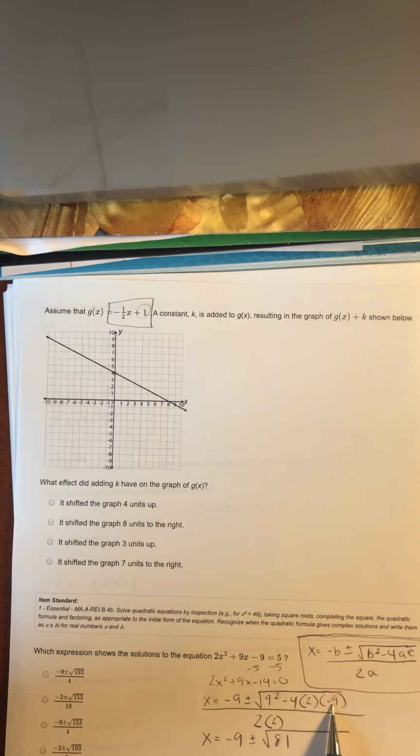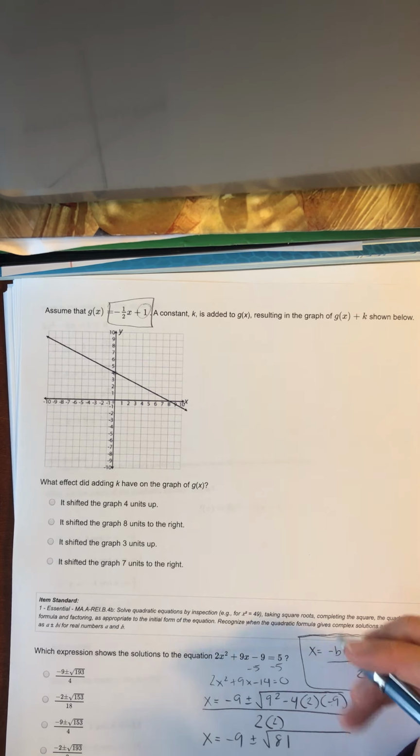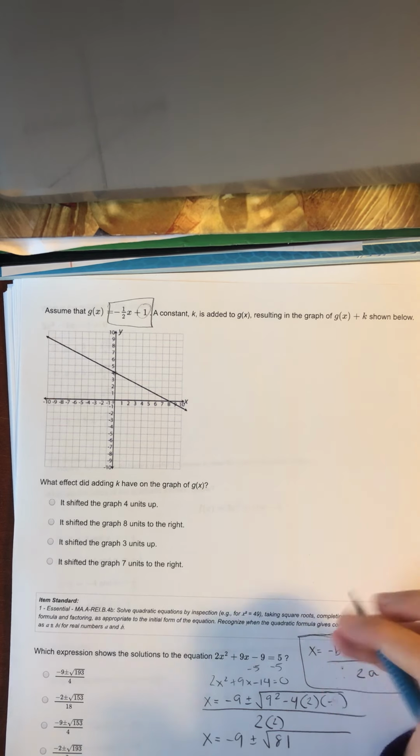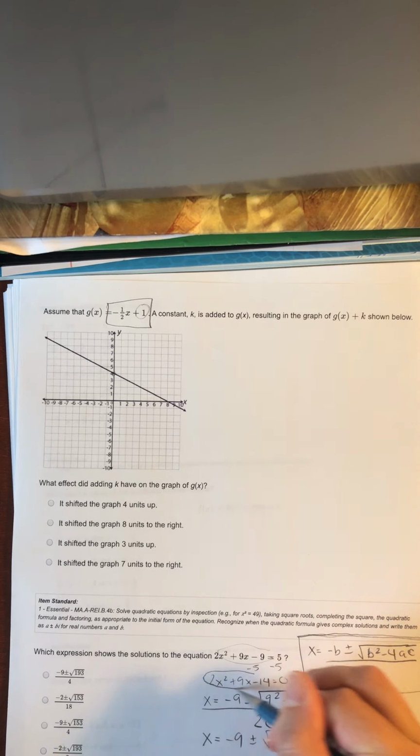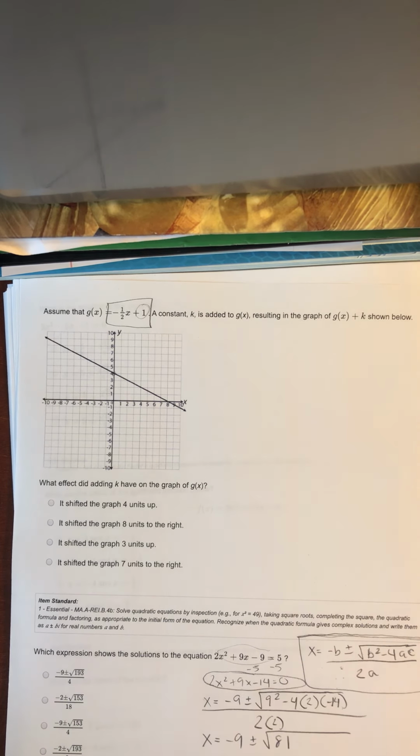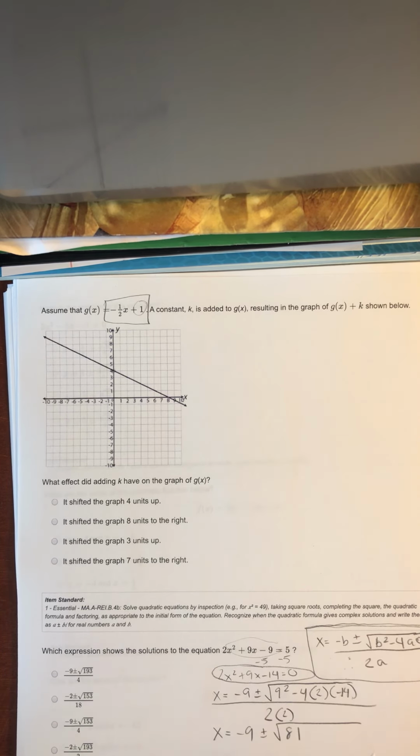Oh my goodness. I messed this up because you know why? Because c is actually not 9, it's actually negative 14. I'm sorry about that. I'm looking at the original, I'm not looking at this. This is what you should be looking at. I'm sorry. Okay, back on track. Everything else is plugged in right.